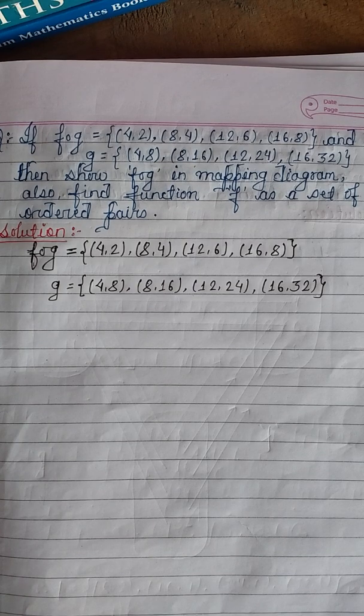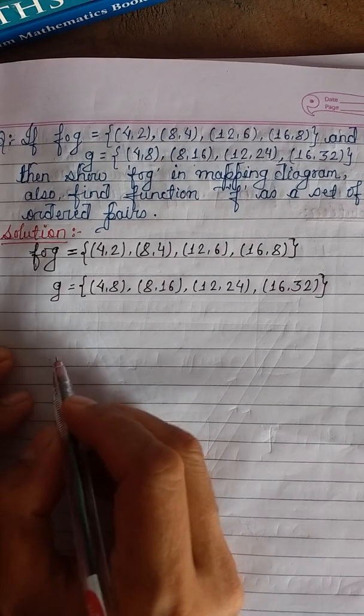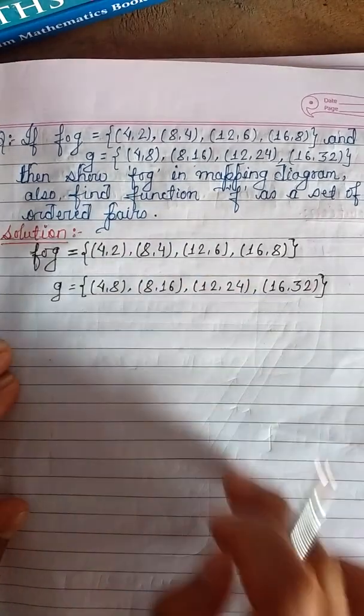First we will draw a mapping diagram. As you have already seen in the theory portion, the structure of a mapping diagram looks like this: there will be three oval shapes.